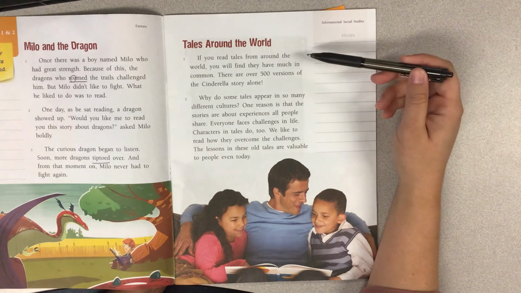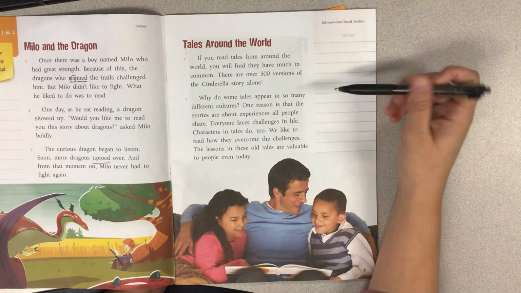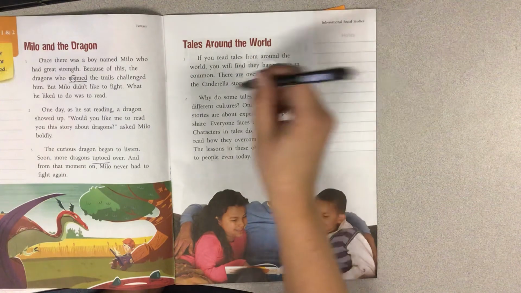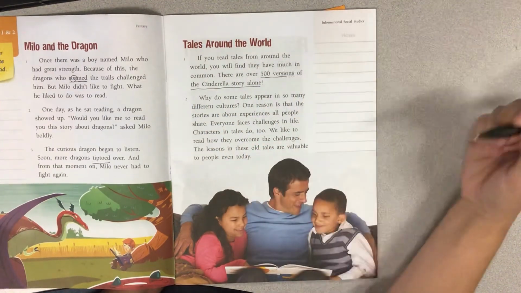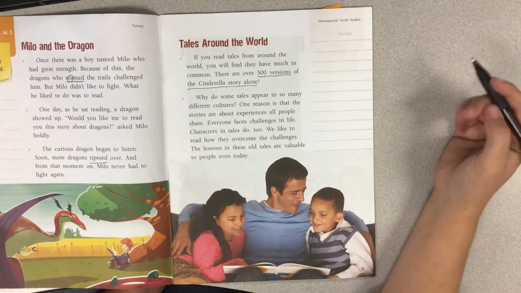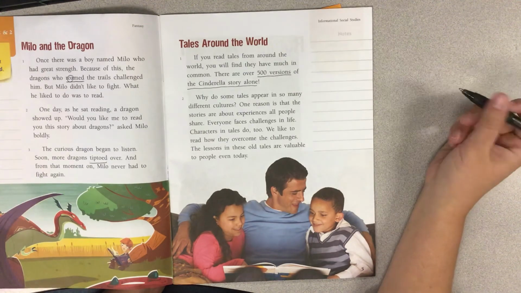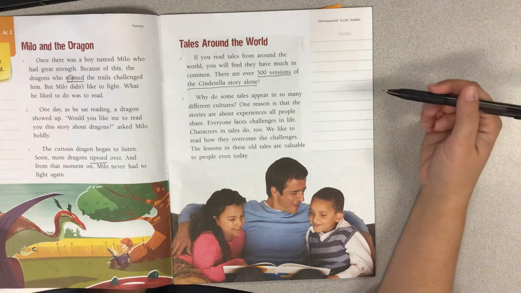If you read tales from around the world, you will find they have much in common. There are over 500 versions of the Cinderella story alone. Can you believe that? 500 versions. I'm sure you've heard a version or two, especially the Disney version of Cinderella, but in the world there are 500 of those. Will you underline that for me? That's a key detail there.